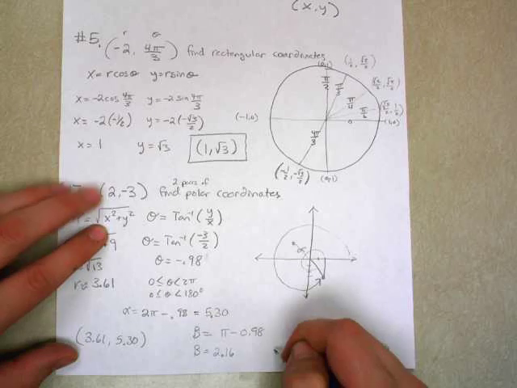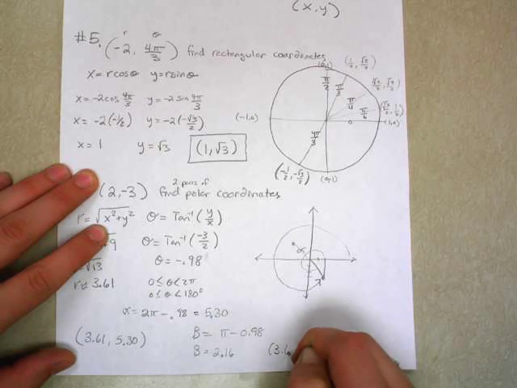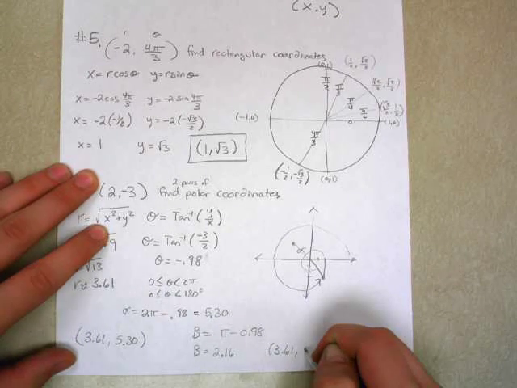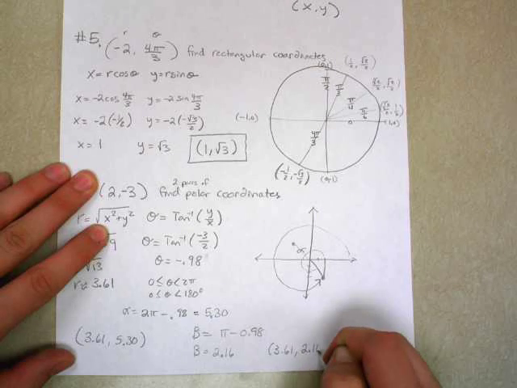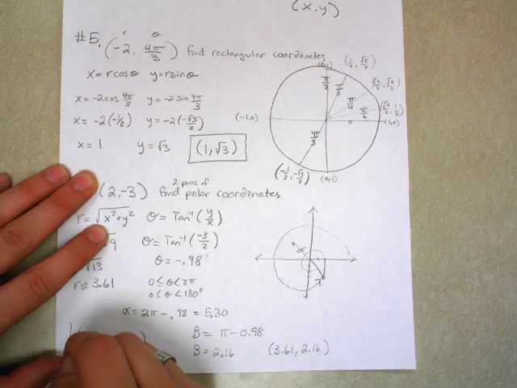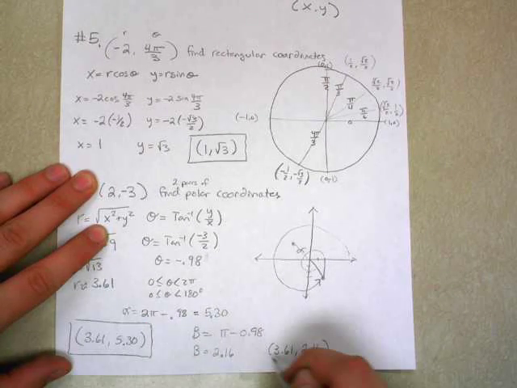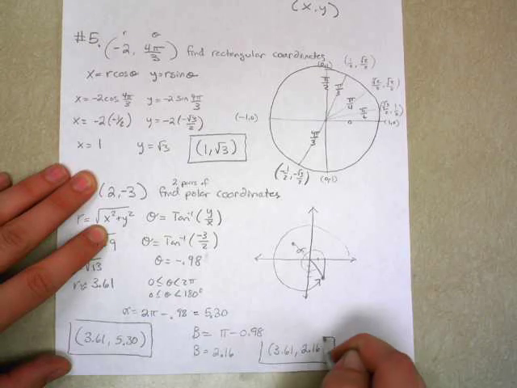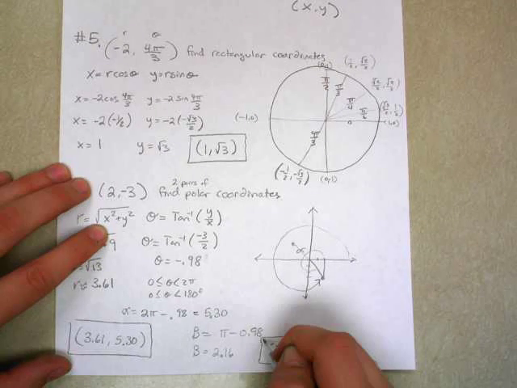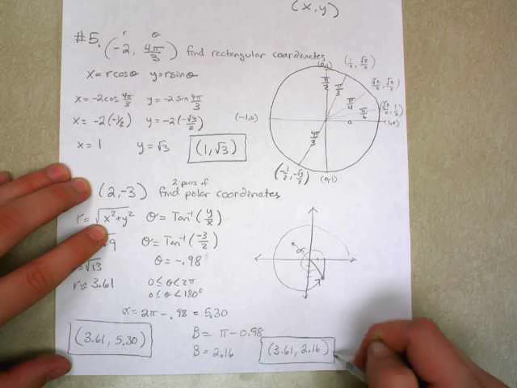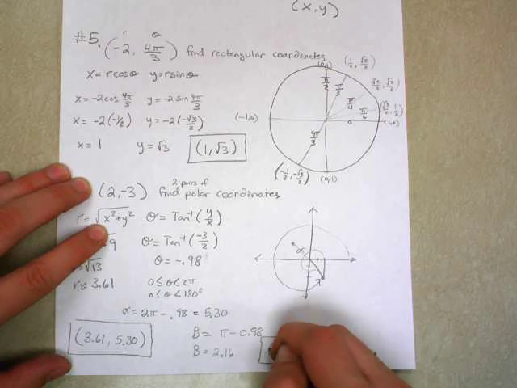So our second pair is going to be -3.61, 2.16. So here's our first coordinate pair. Here's our second one. And once again, oh yeah, that's supposed to be negative.